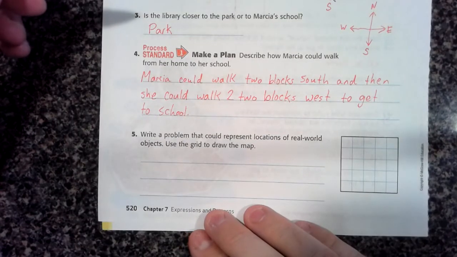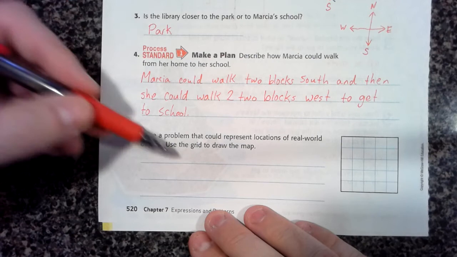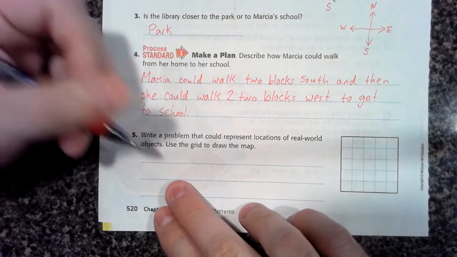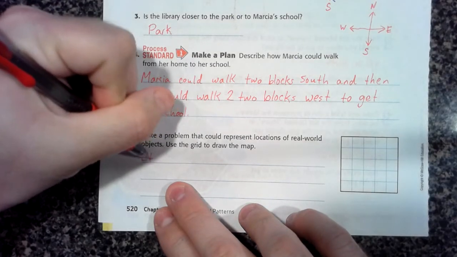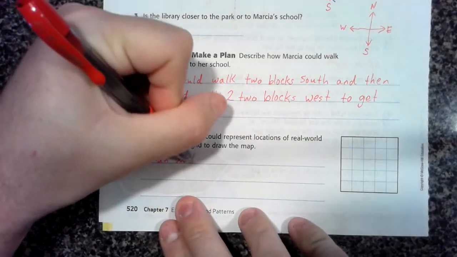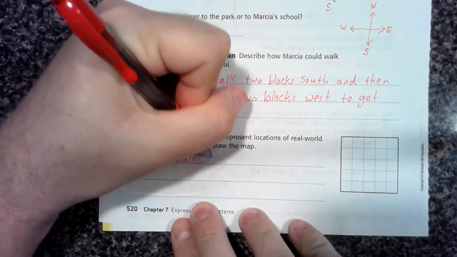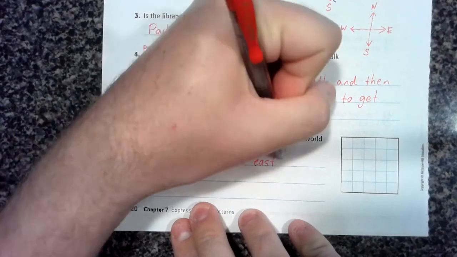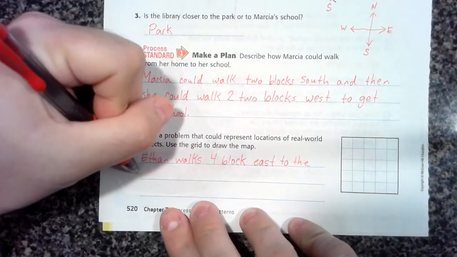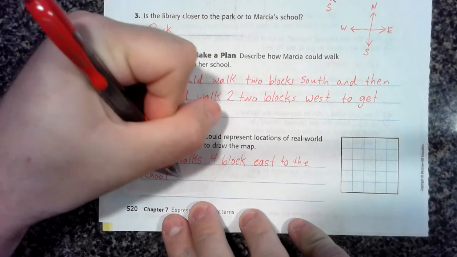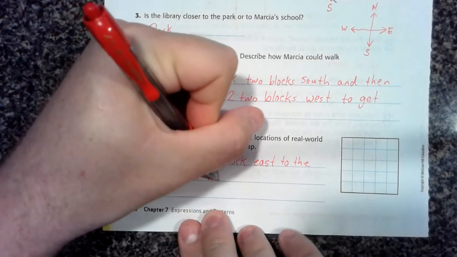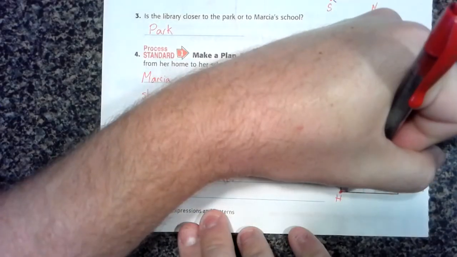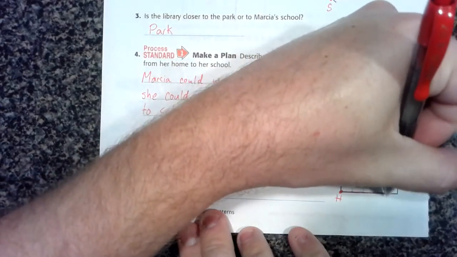Write a problem that could represent locations of real-world objects. Use the grid to draw them out. Okay, so this is where we're going to write a problem. So I'm going to use Ethan walks, let's say, 4 blocks east to the school from home. All right, so he starts out with home right here, and he walks 1, 2, 3, 4 blocks to school.